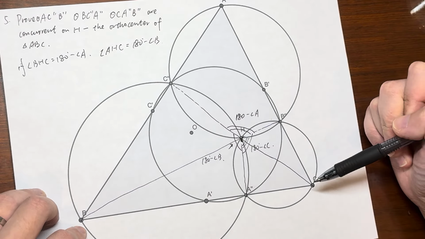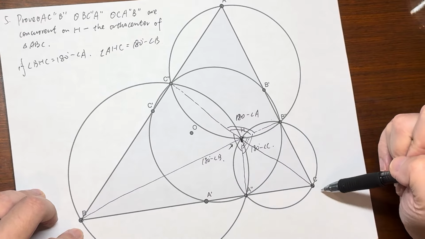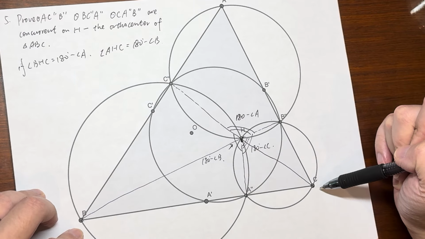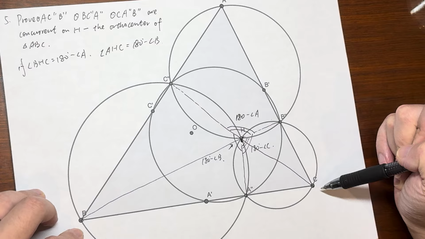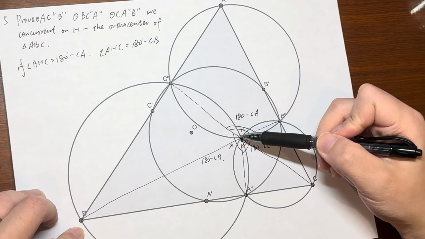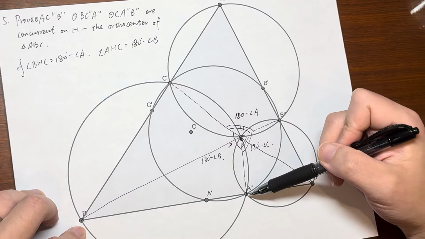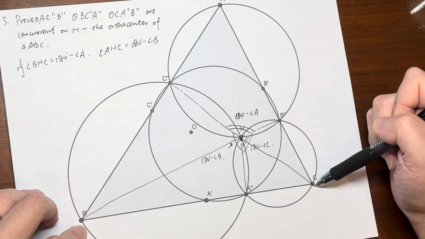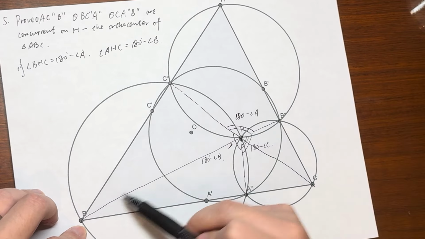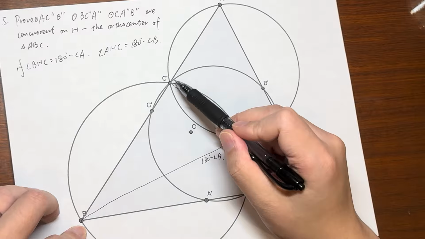Now let's think about how we can prove that angle BHC equals 180 degrees minus angle A. So angle BHC can be rewritten as angle BHA'' plus angle A''HC, right? So this angle equals to this one.